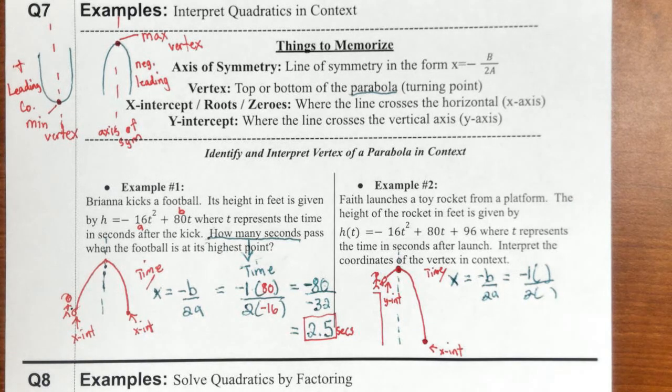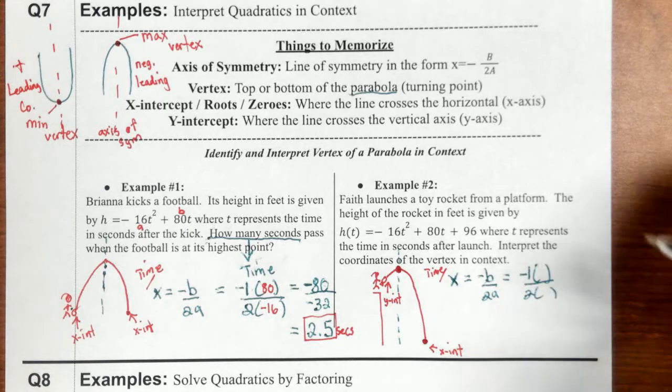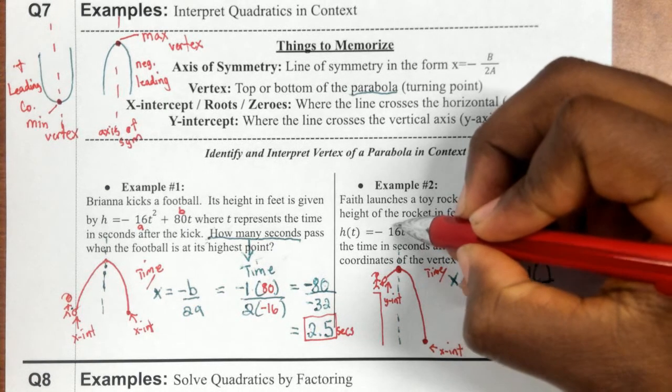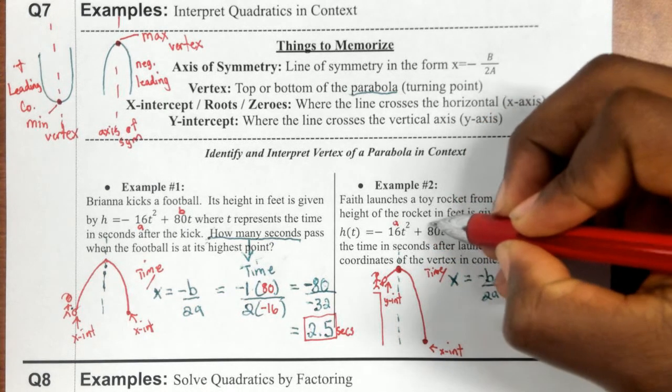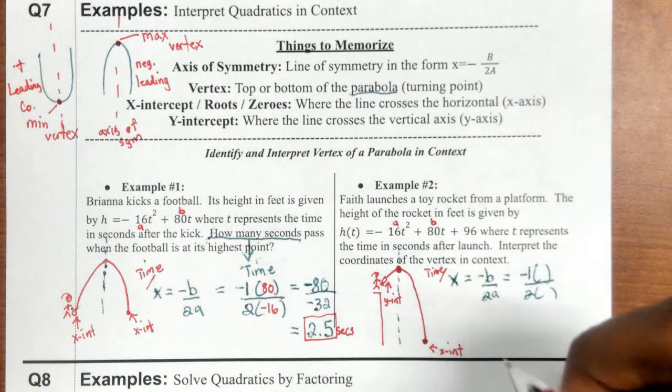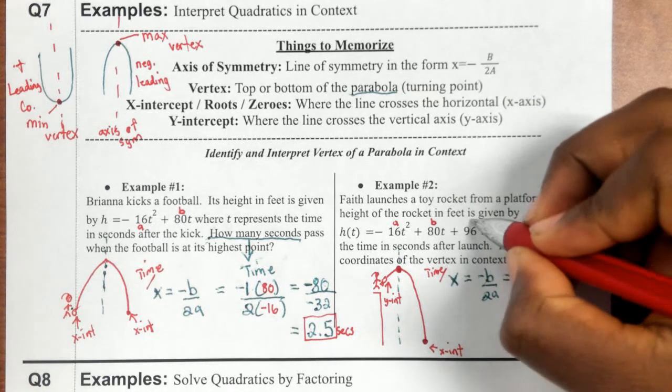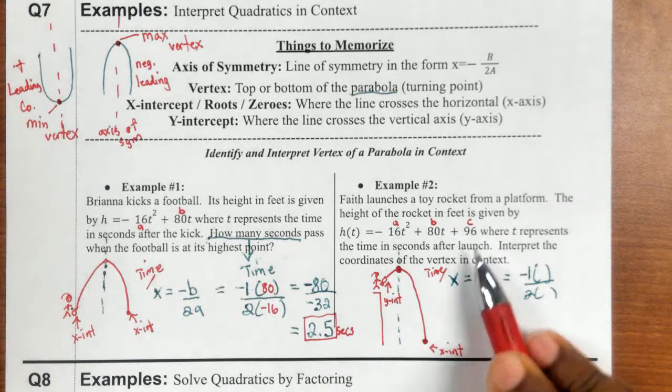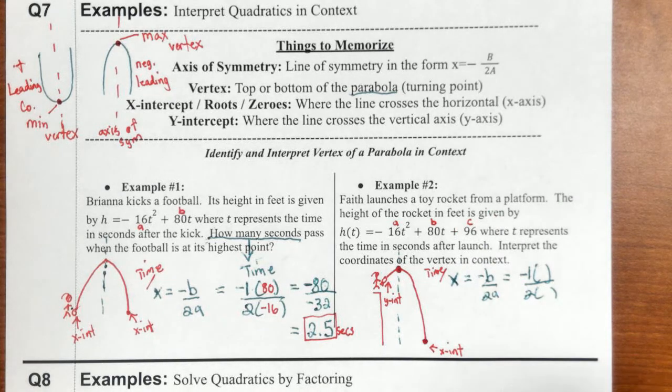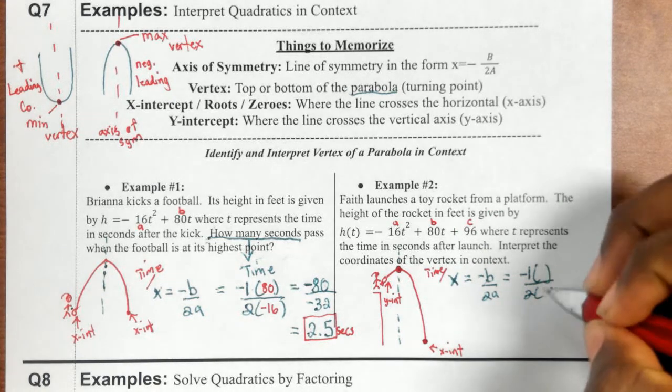And you're probably wondering, what are this a and b I'm talking about? Well, the first number in front of your t squared is your a. The second number in front of the t is your b. And the 96 is technically your c, okay? But we don't care about that right now.